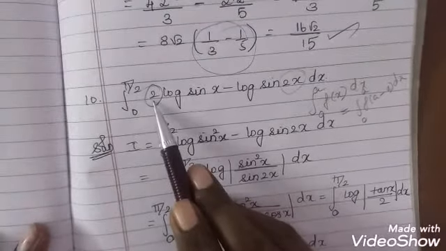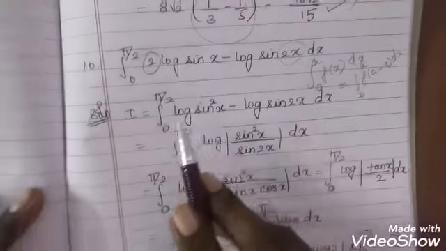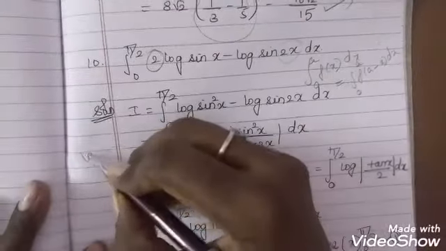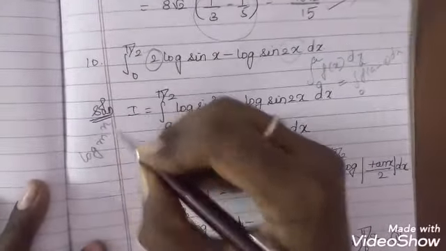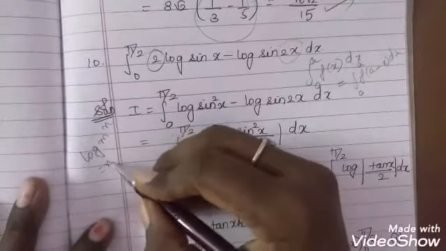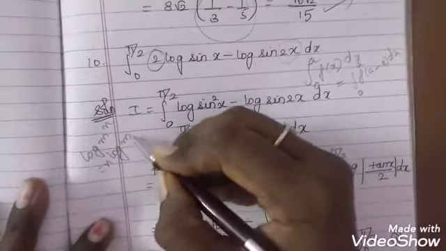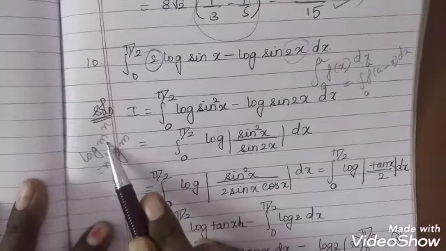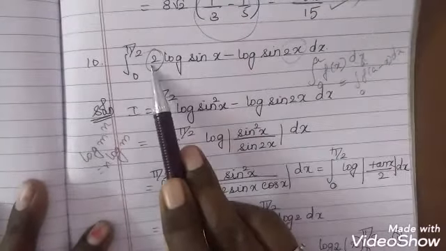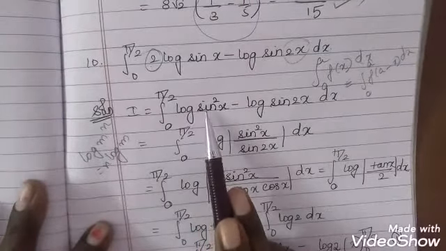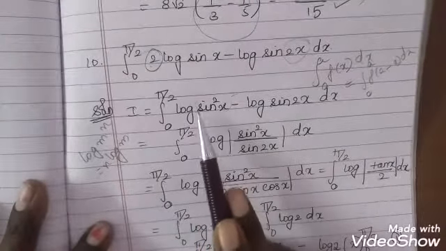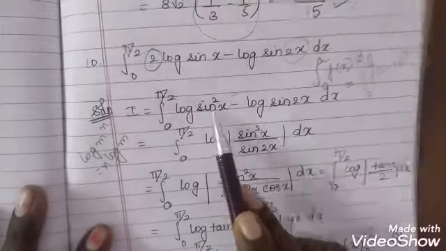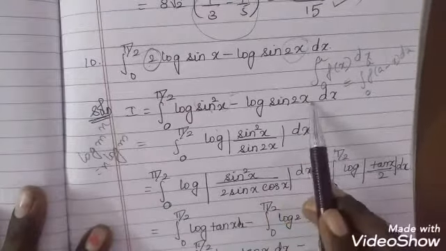Okay. Now here you have 2 log sin x. So there I am going to use this rule here. Log of m power n. What is log of m power n equal to here? It is equal to n log m. So how do I write here? n log m can be written as log of m power n. So what is your n here? 2. So I can write it as log of sin x the whole squared. So that's nothing but log sin squared x minus log of sin 2x dx.